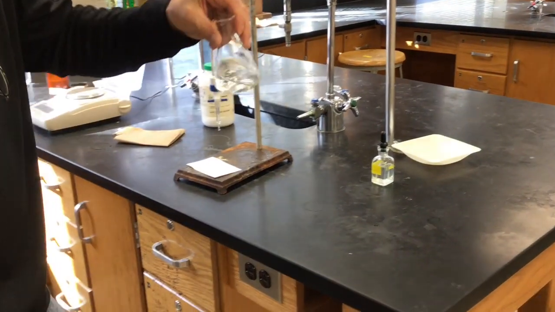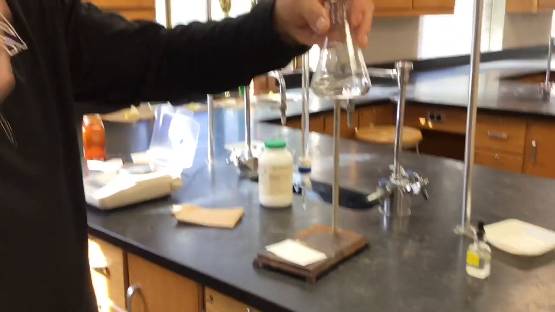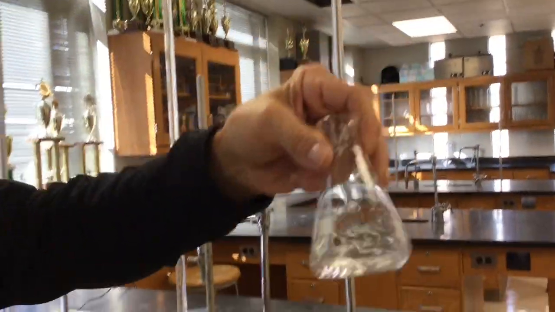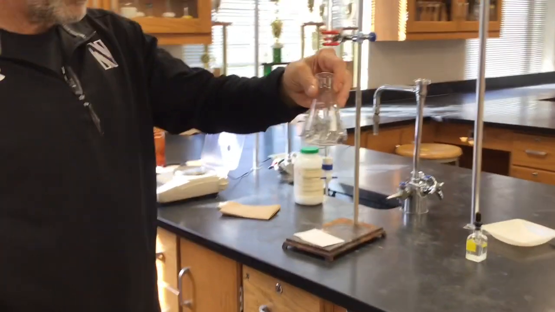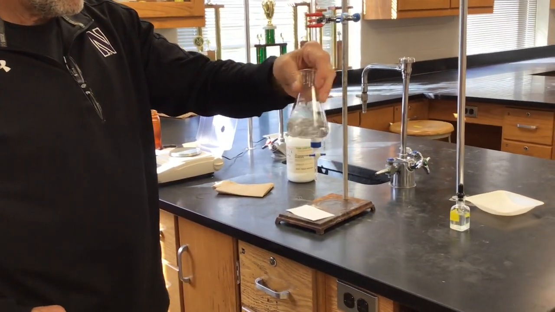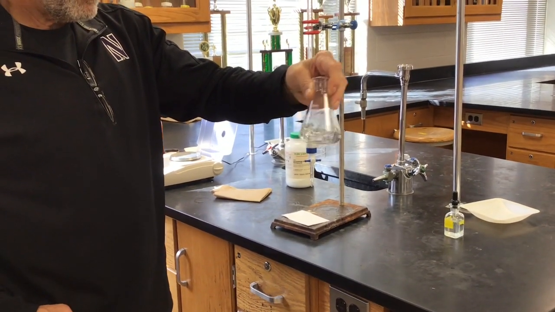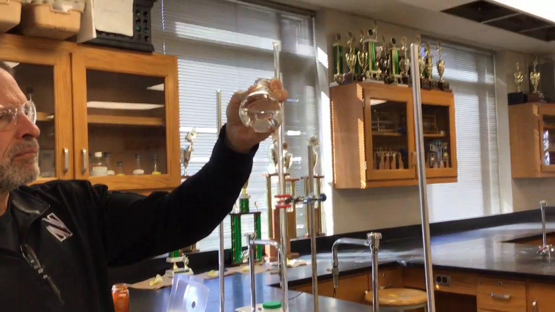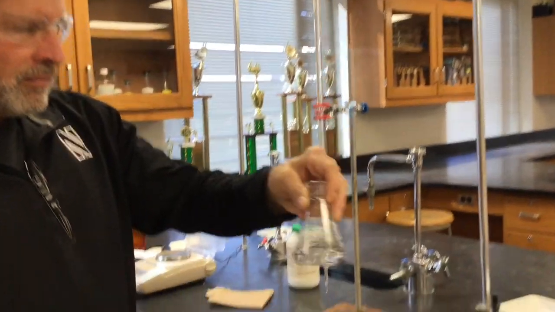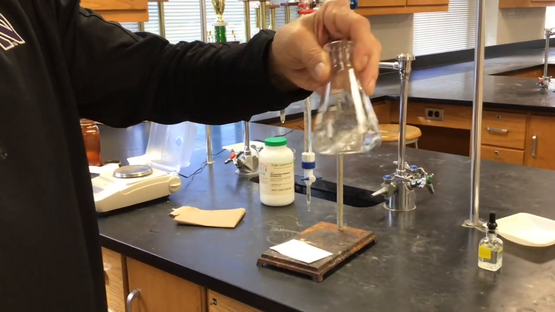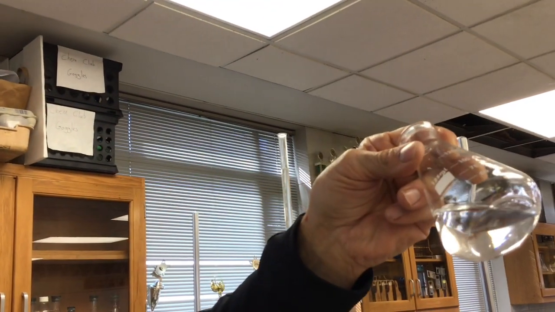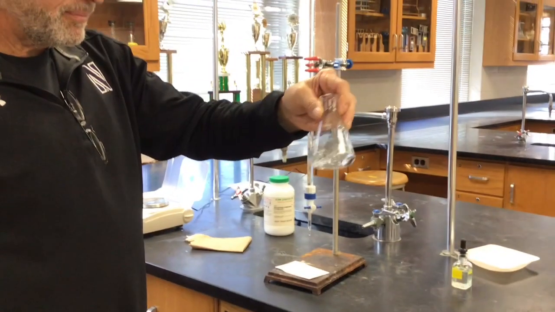I think there's still some in there. Yep, there is a little bit still. A few more swirls, Mr. Moore, and I'll let you take another look. There's not much.